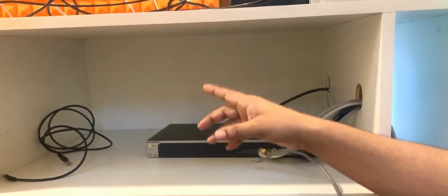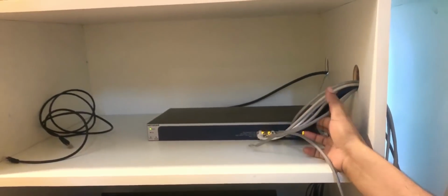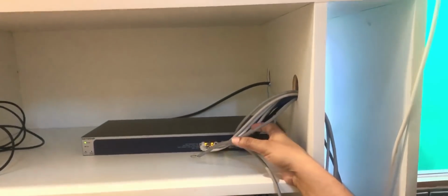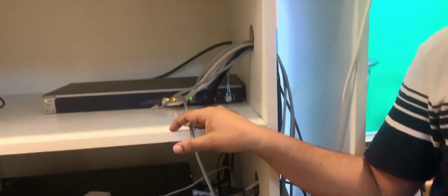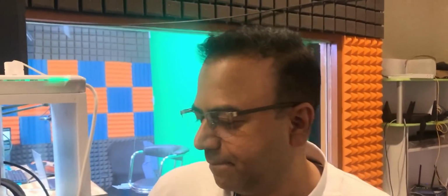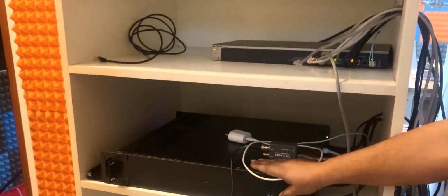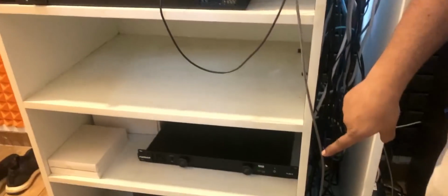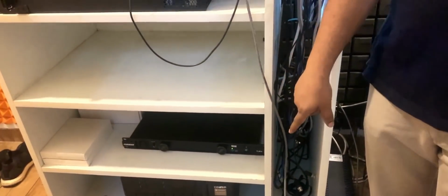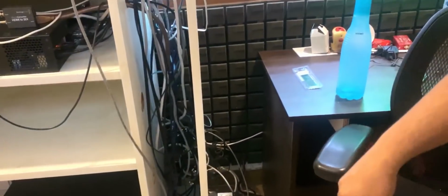The SFP plus port is connected via what is called fiber. This is this blue cable that you can see. That is fiber that is able to get 10 gig connectivity. This is the main TriCaster system that is there. I have another NAS that has Thunderbolt connectivity, and that is an 8 bay NAS. But then you've got this 16 bay.